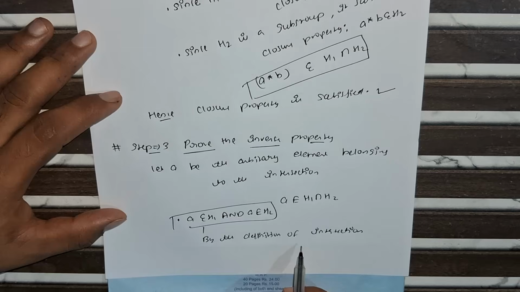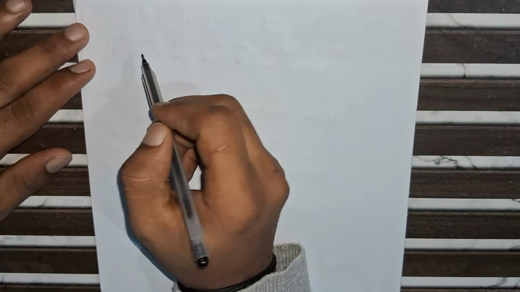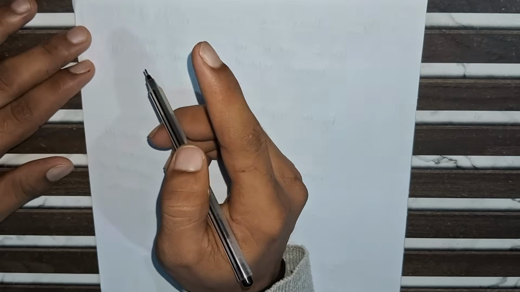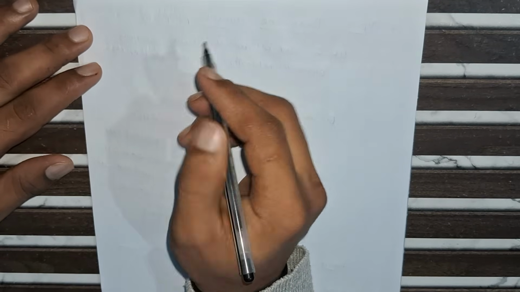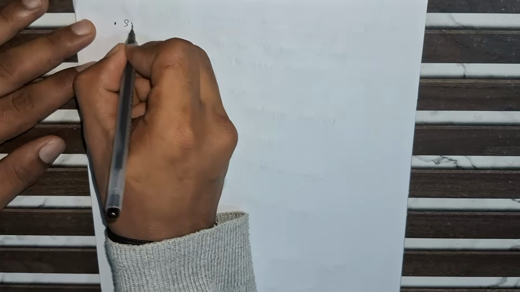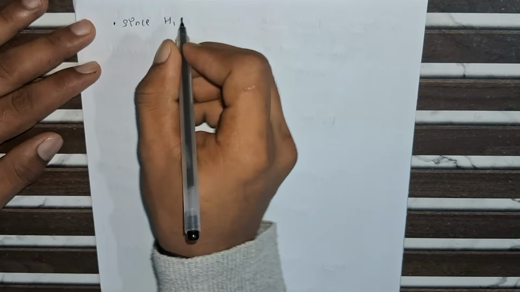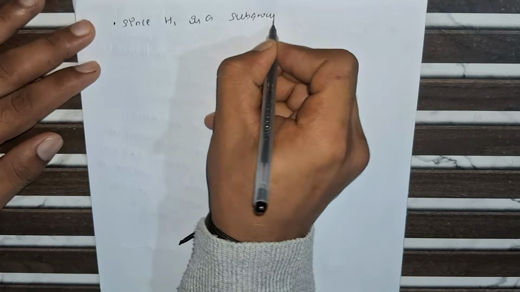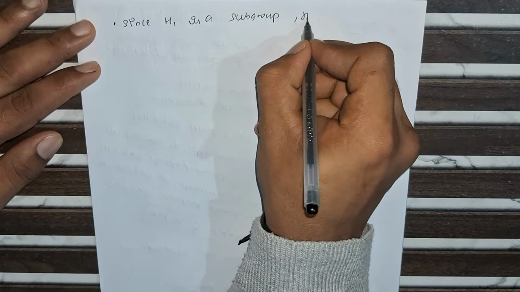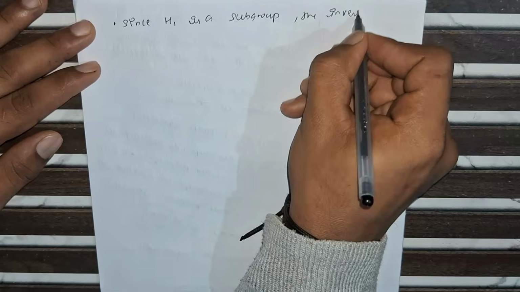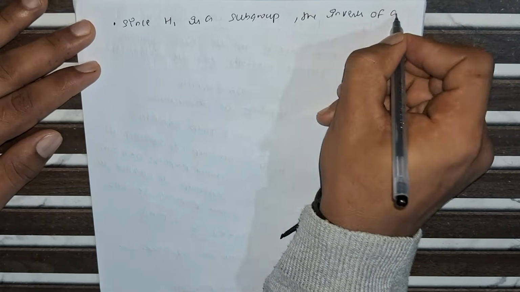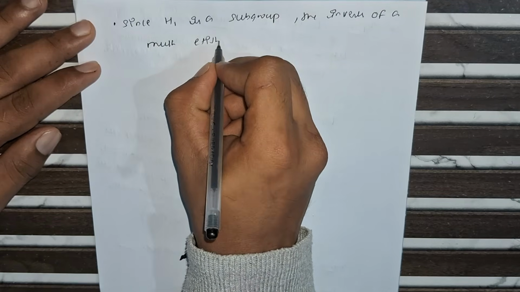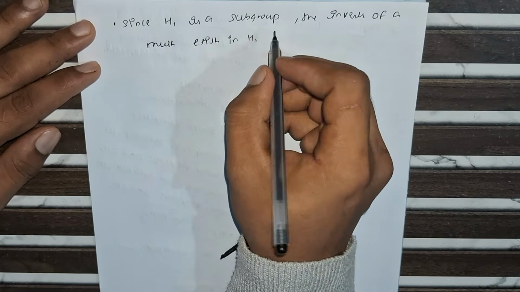Now we analyze both groups individually. It means since H1 is a subgroup, the inverse of A must exist in H1.